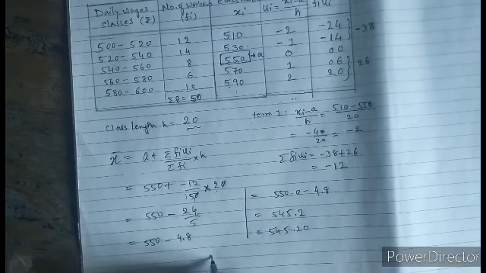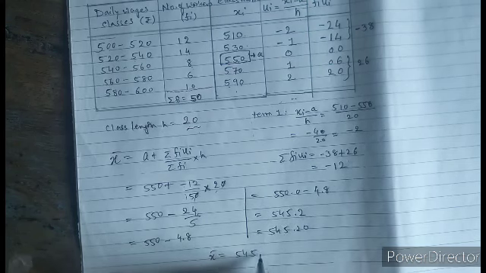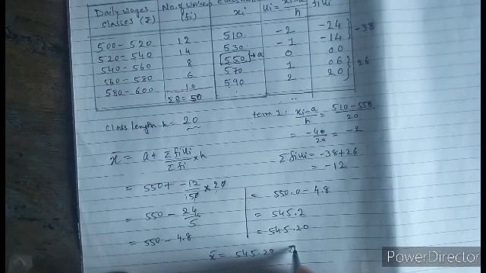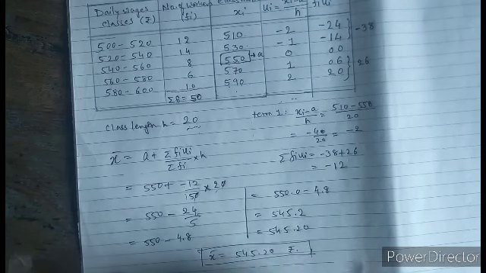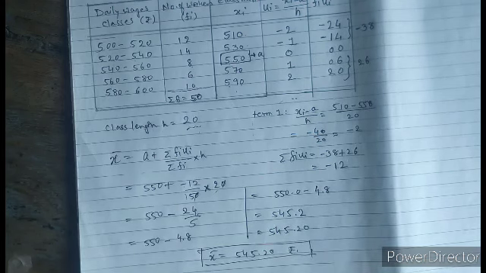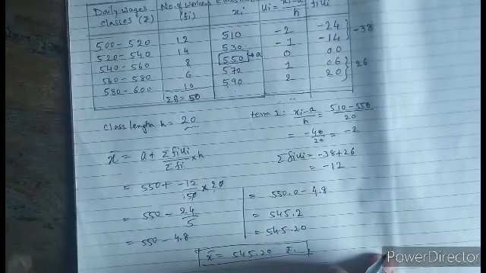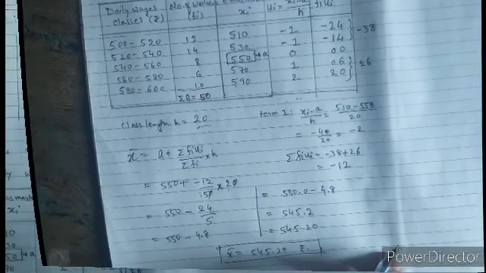So here we can say that mean x bar equals 545.20 rupees, as it is the daily wages of the workers, so it is written in rupees. So this is how we can obtain the mean of the given data by the step deviation method.